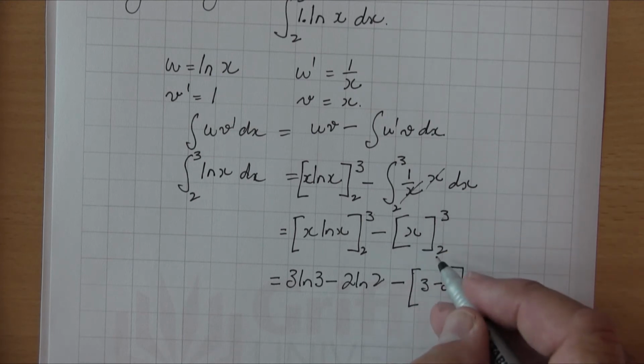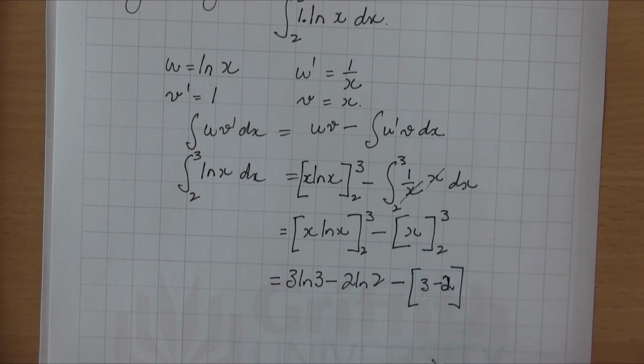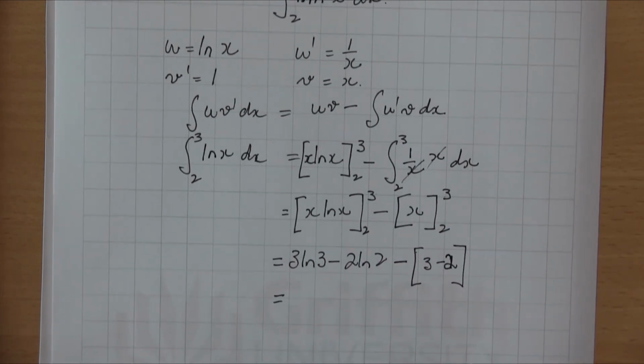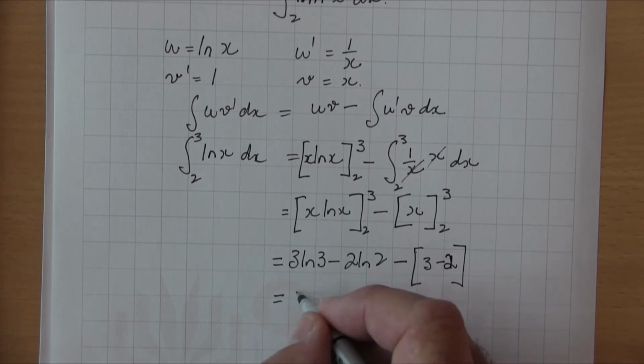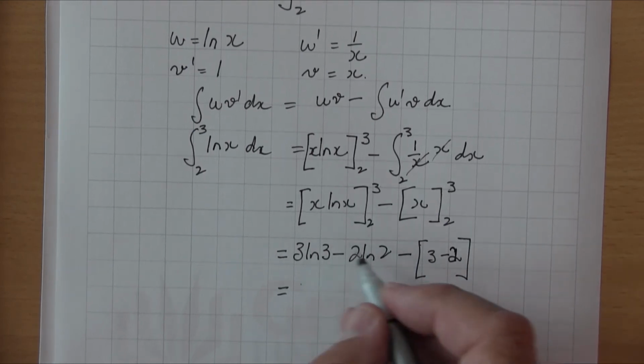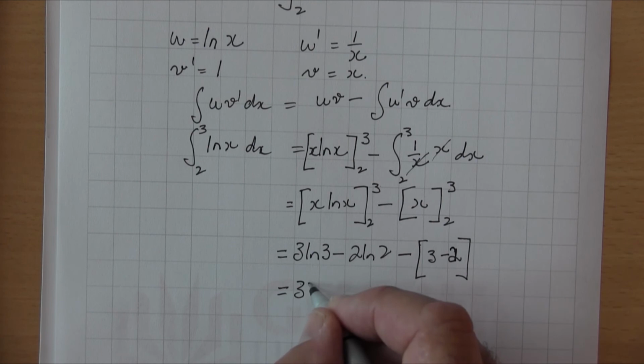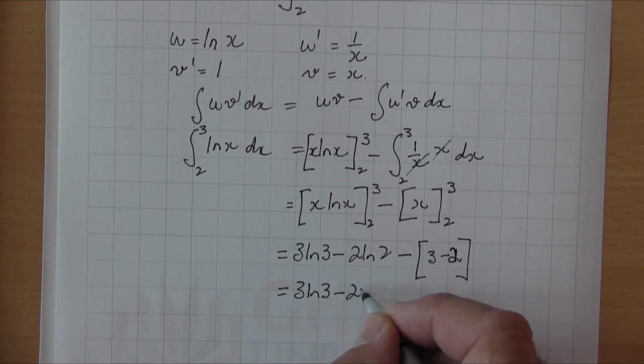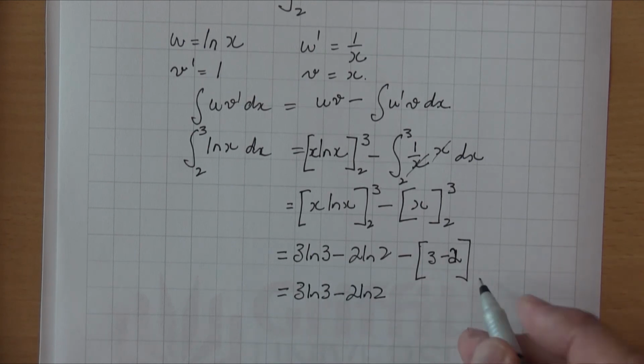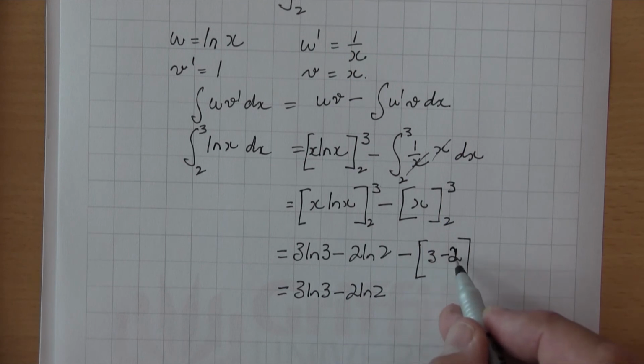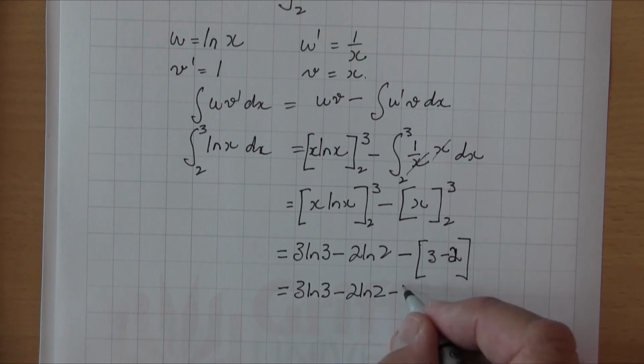That'll be just the 3 value for x minus 2. Since the course does not allow calculators, we'll just leave that as 3 ln 3 minus 2 ln 2, and then that's minus 3 minus 2, which is just 1, so that'll be just minus 1.